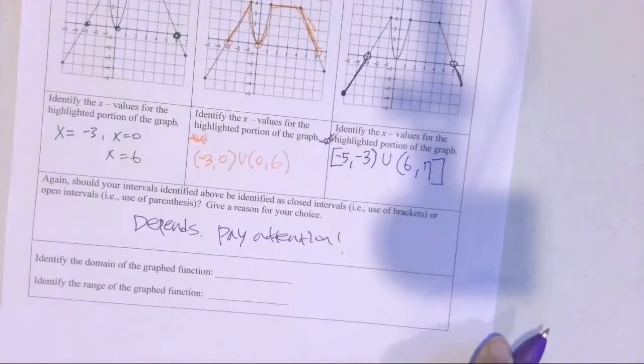Okay, domain and range. We already did that, so I'm not going to do it. Then let's go to the last page again and do the top one and the bottom ones together.